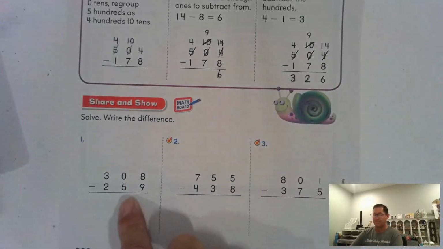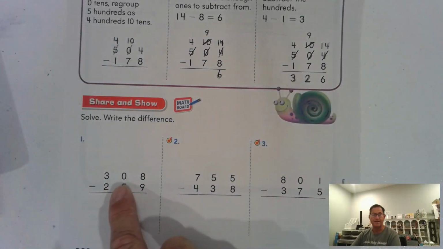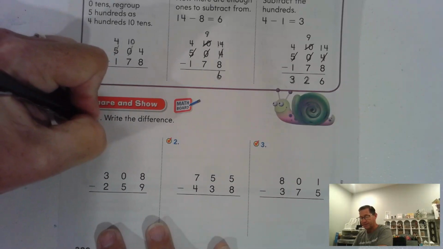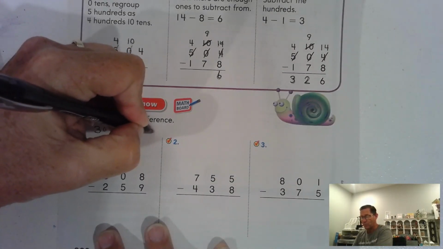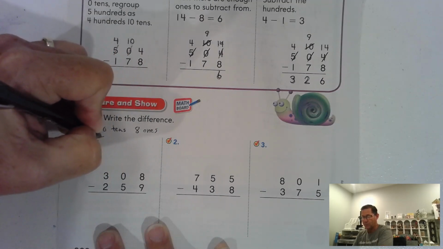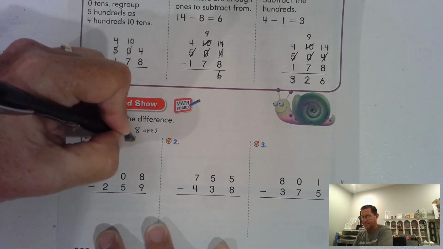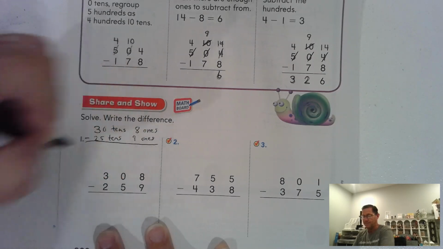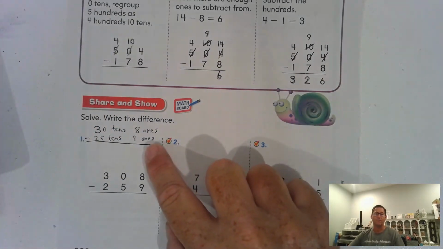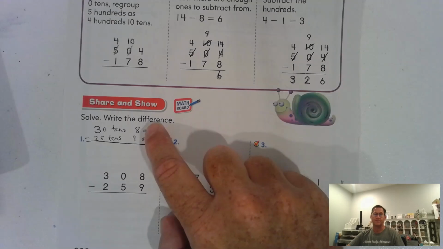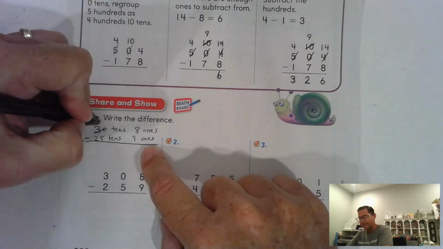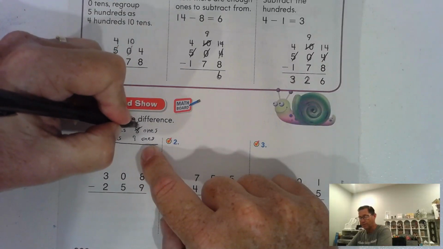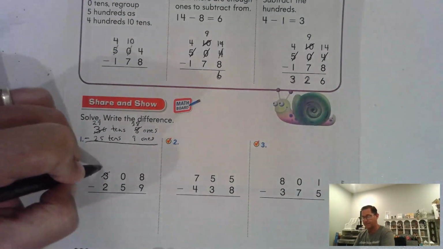Okay, so number 1. Again, if we think of 308, I'm going to write it up here as 30 tens, 8 ones, take away 25 tens, 9 ones. Okay, well, I don't have enough ones to take away 9, right? So let's take one of the tens and trade it for 10 ones.